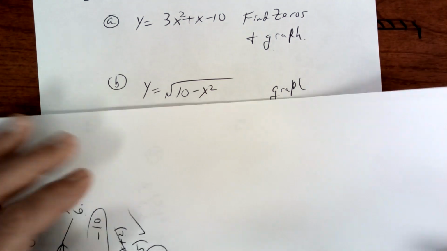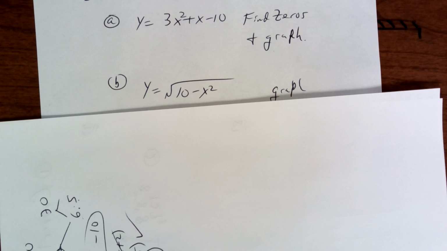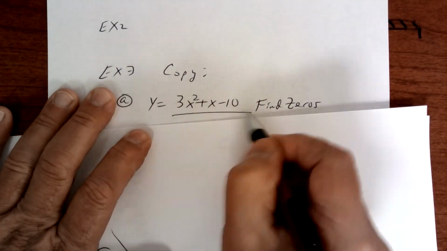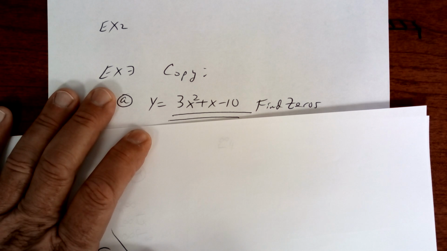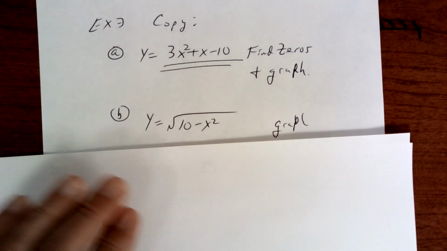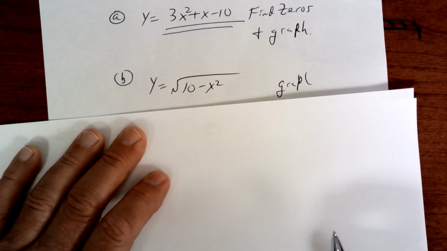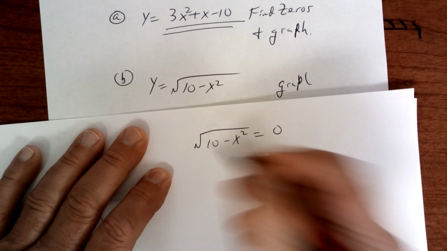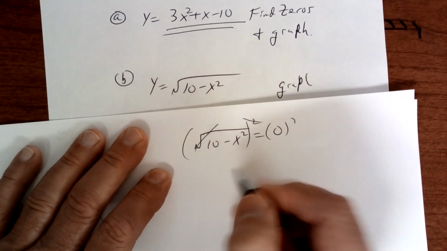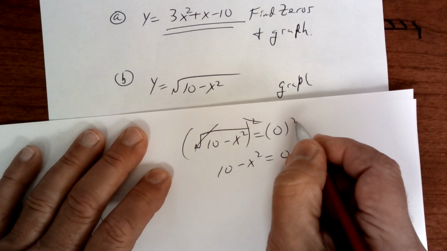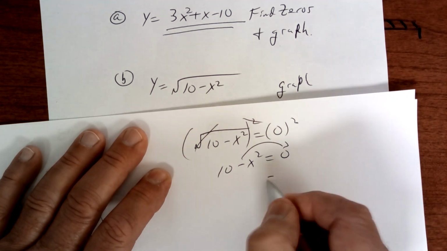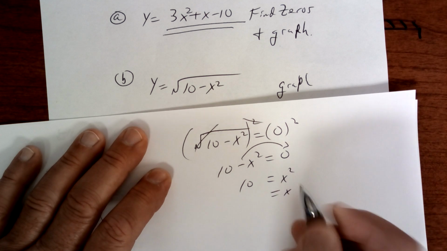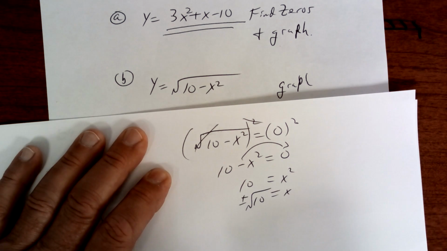Copy this one down. And actually, I want to graph this one. So get your calculator and graph that one, and we're going to find the zeros graphically. Let's look at this one. You're going to set this equal to 0, so you're going to say the square root of 10 minus x squared is equal to 0. Then you're going to square both sides, and you're going to get 10 minus x squared is equal to 0. And then you're going to move this over, and you're going to get 10 is equal to x squared. X is equal to plus or minus the square root of 10. 3 times 3 is 9, so it's going to be plus or minus 3 point something. Graph this one, and let's take a look.